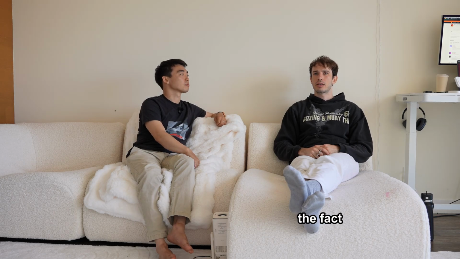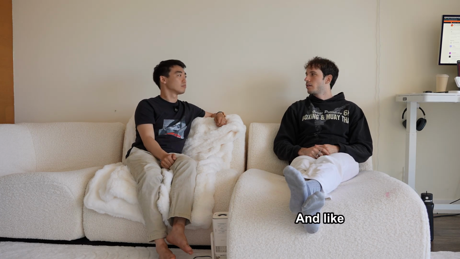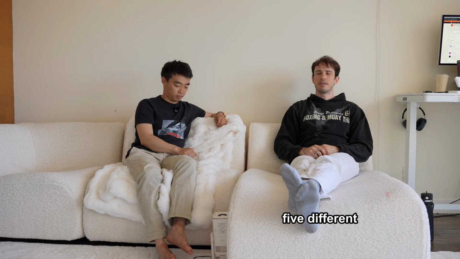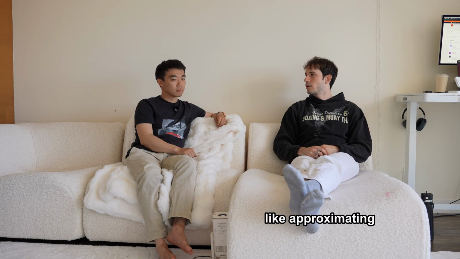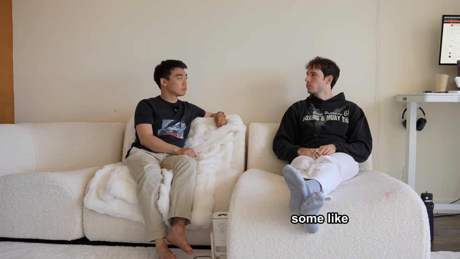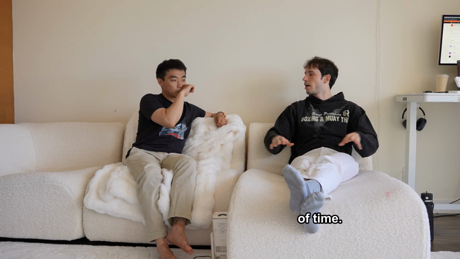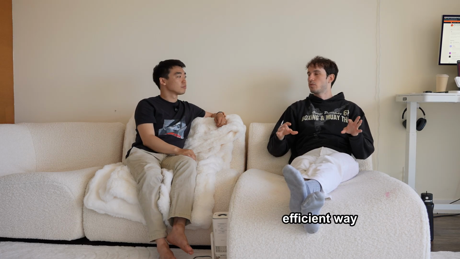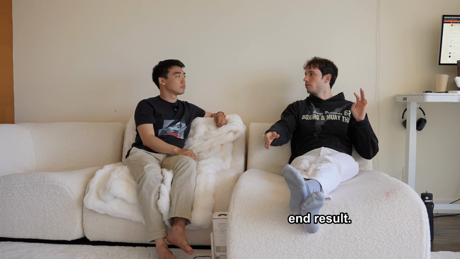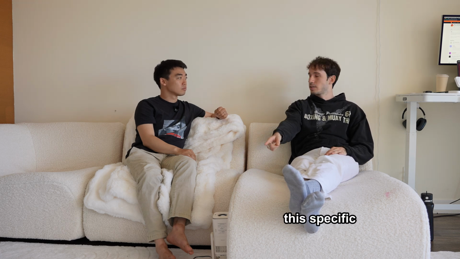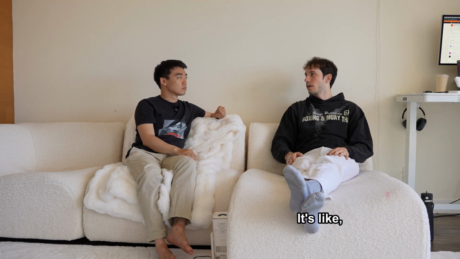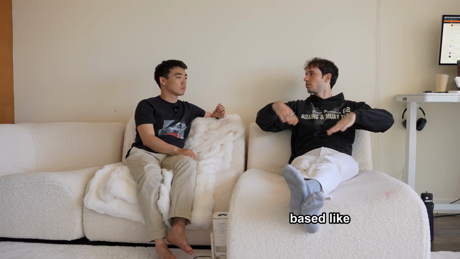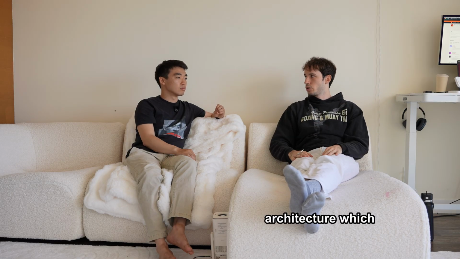One of them is the fact that if the harness is not made extremely well, it's super token inefficient. For instance, in Gastown, you have 5 different types of roles, and they're all approximating some end state over a long period of time. It's not an efficient way of achieving the end result. It's not like, let's just do this specific set of tasks and then we're done. It's this process-based multi-agent architecture, which is extremely token inefficient.